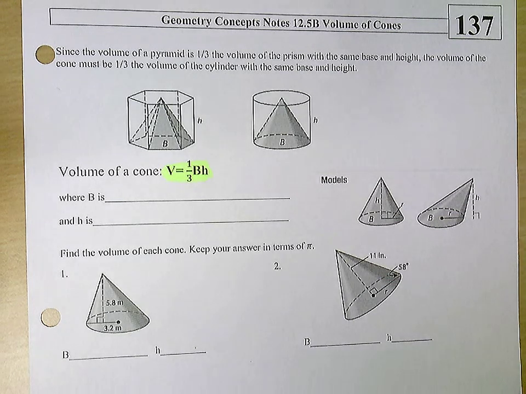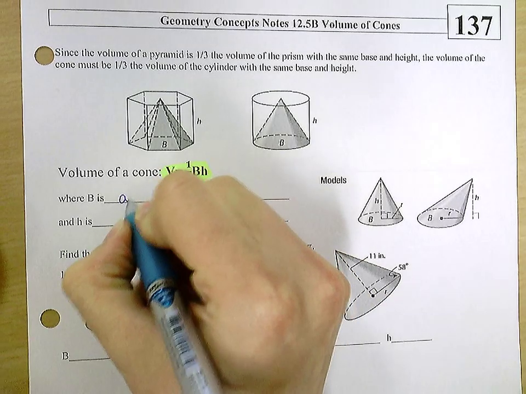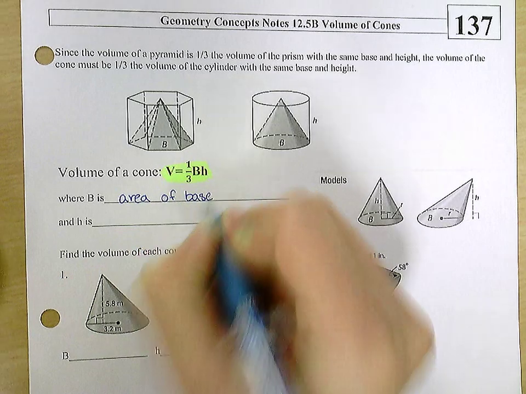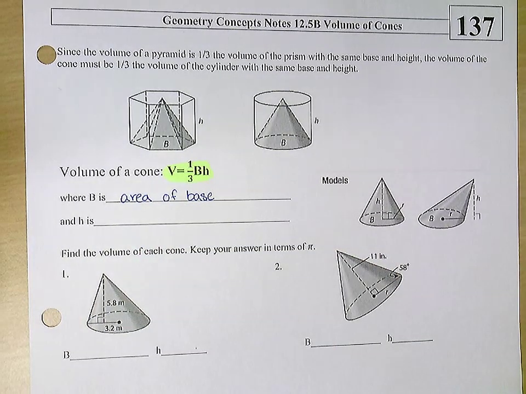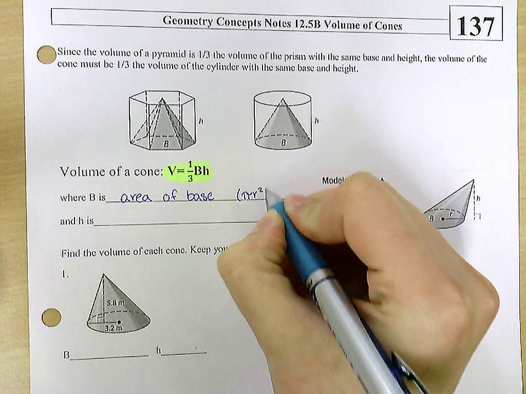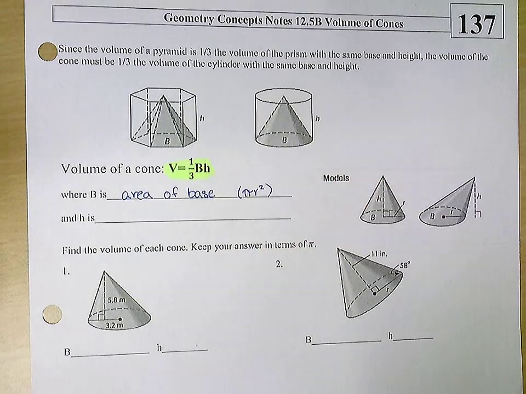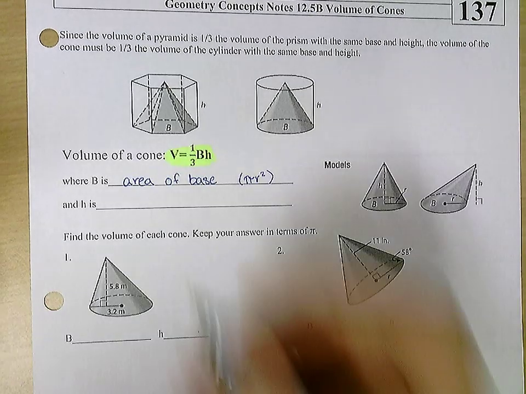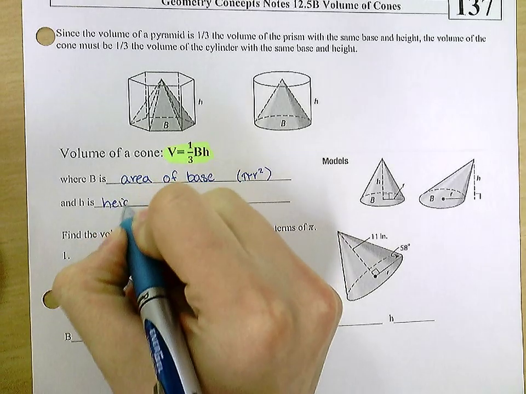So capital B, as it always is, is the area of the base. And since, again, our base is a circle, we have to use pi r squared to find that circle's area. And that H value is the height of the cone.